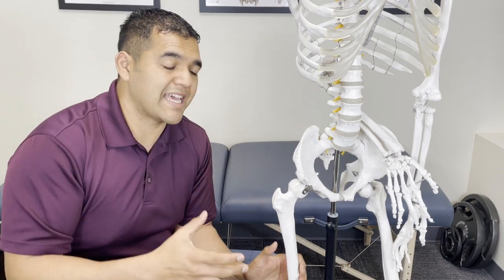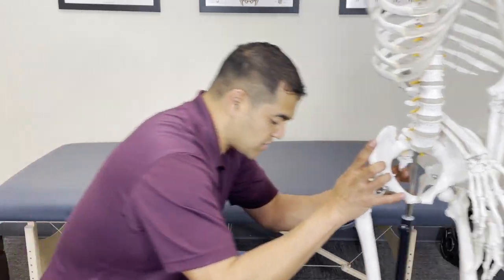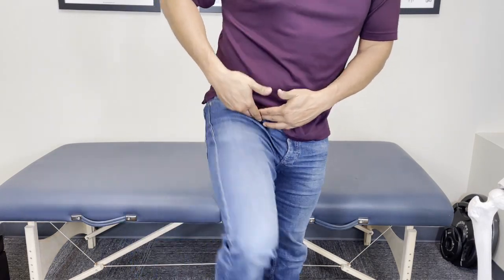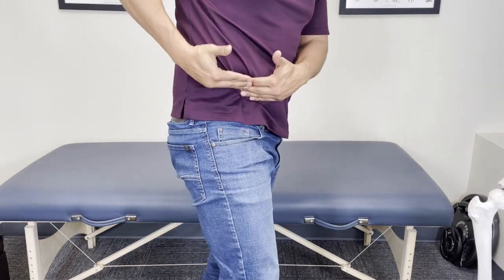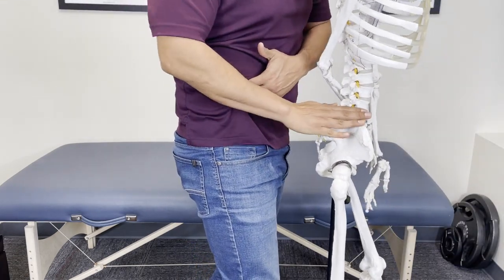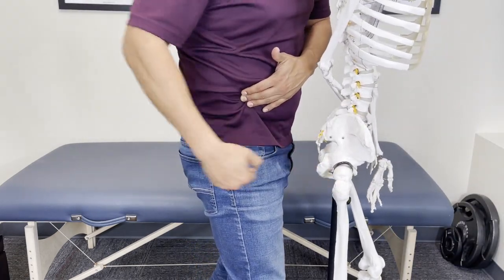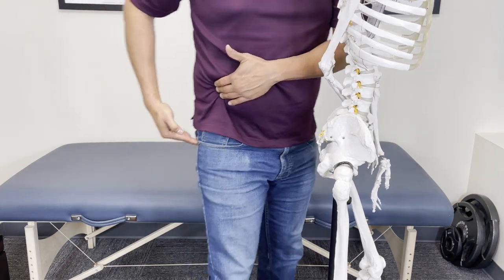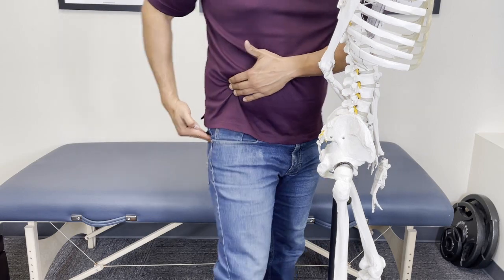Now, if you've got more tendonitis on the front of your hip, which to show you on myself, that would be about where the leg folds right in here. And if you're on the outside of the hip, the top of my hip bone is right here. So this bone right here, where you would find the tenderness, is going to be down on the outermost part of your hip right here for me.